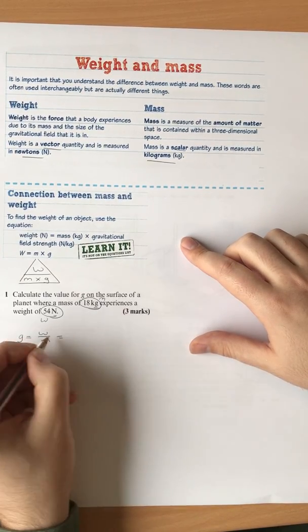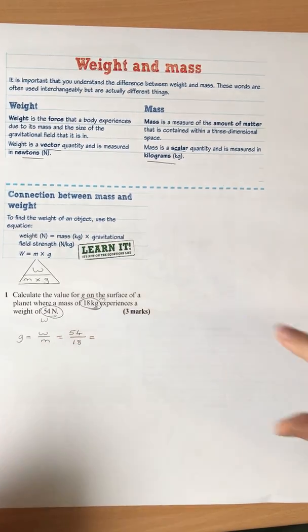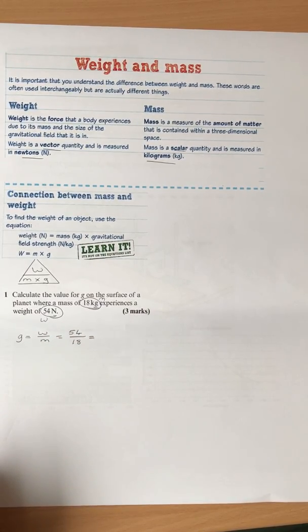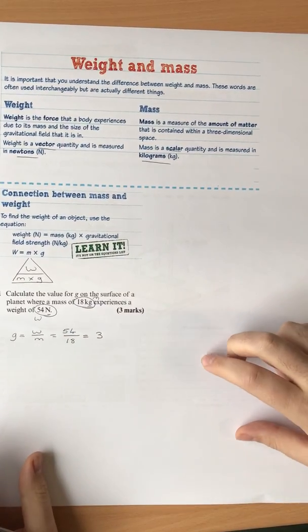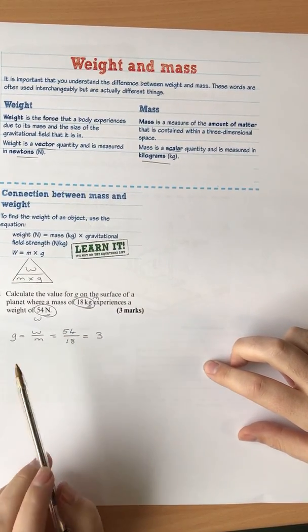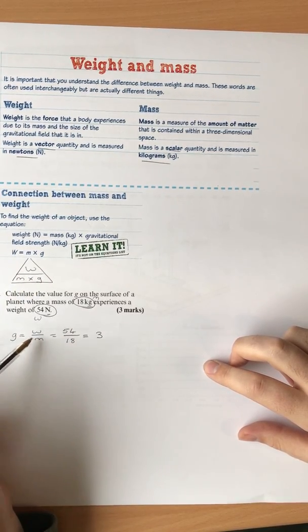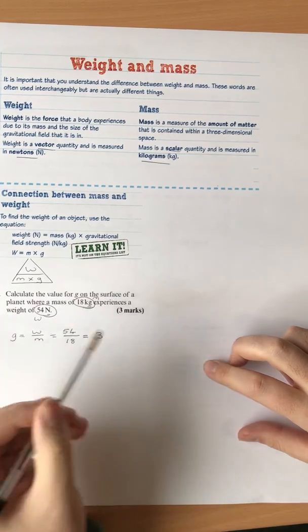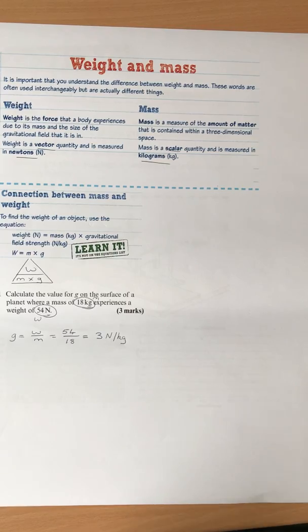Sub in my values. Weight is 54 divided by the mass, which is 18. Do that on your calculator: 54 divided by 18 gives you 3. Now again, you always attach a unit. So what are the units of g, gravitational field strength? Well, g equals W divided by mass, weight divided by mass. Newtons is the unit of weight, mass' unit is kilograms, therefore the unit of g is newtons per kilogram. 3 marks.